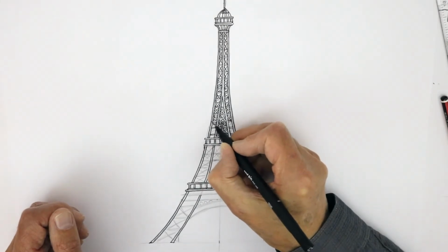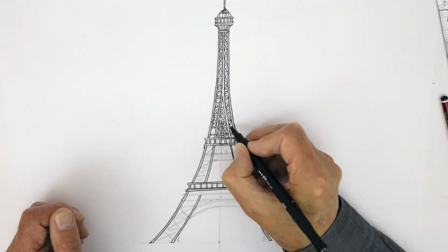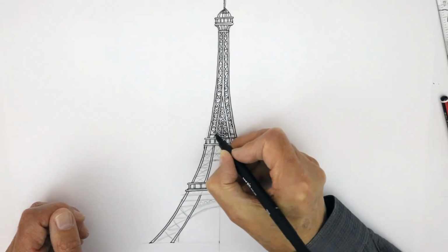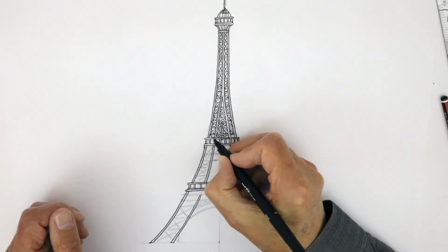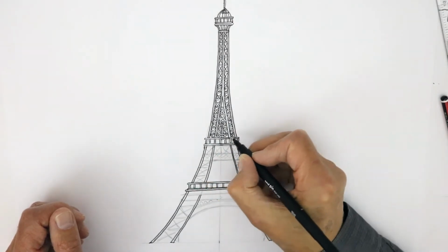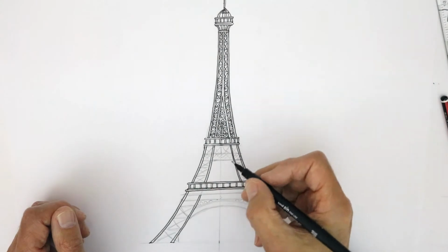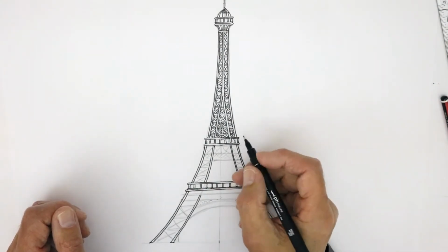And these ones here. You get the sense of the kind of tangle of girders and struts. That's what you want to get. As accurate as possible, but don't actually go mad.